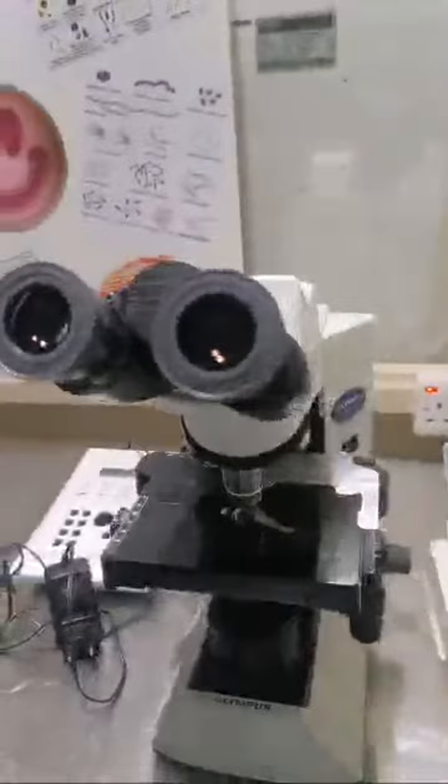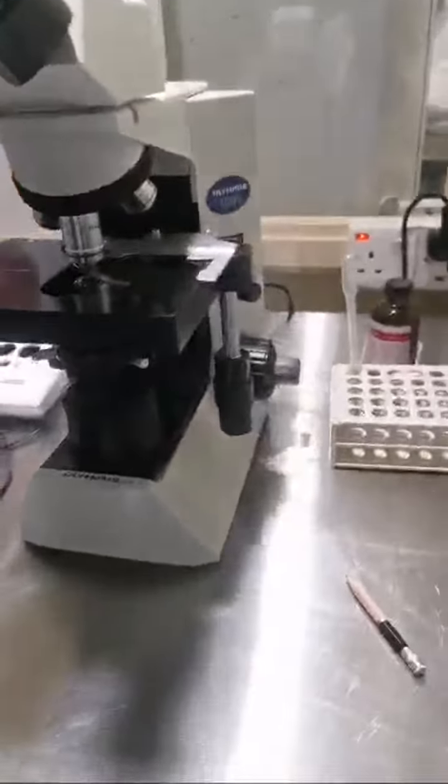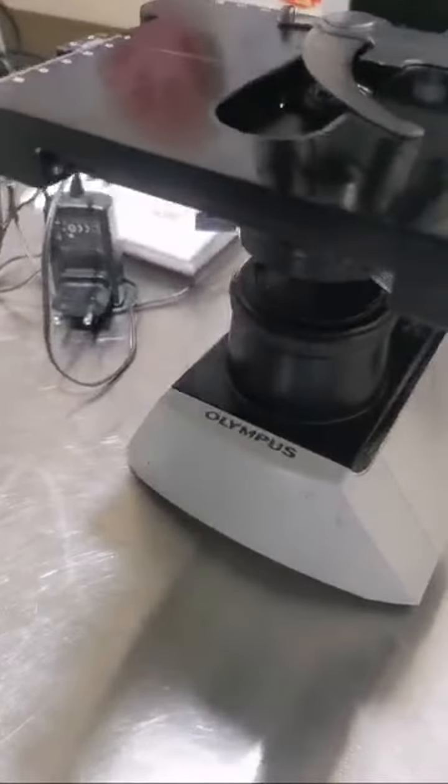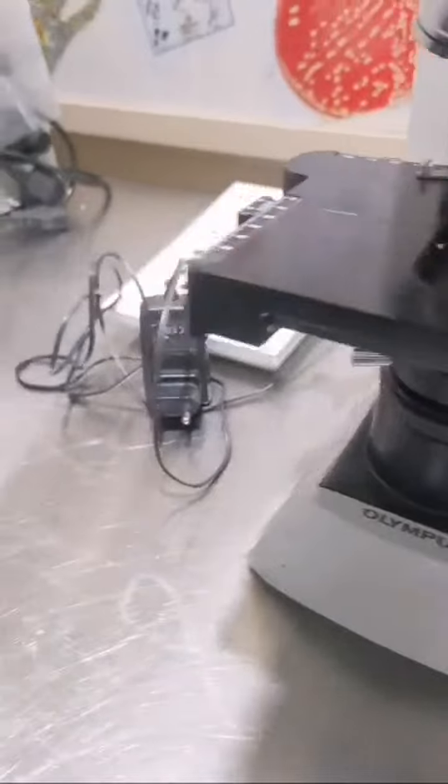Like this is the microscope. So how to use the microscope? Wait, I will clean it first.